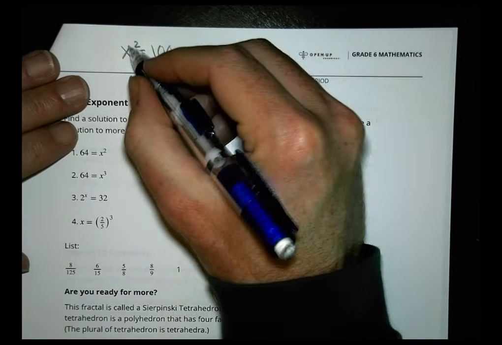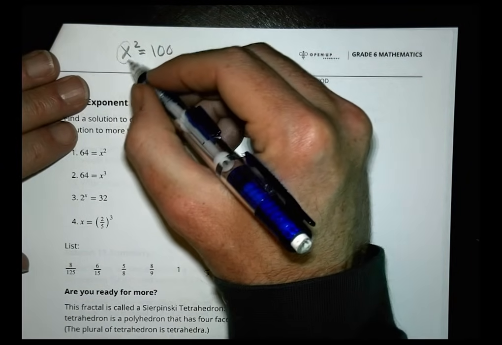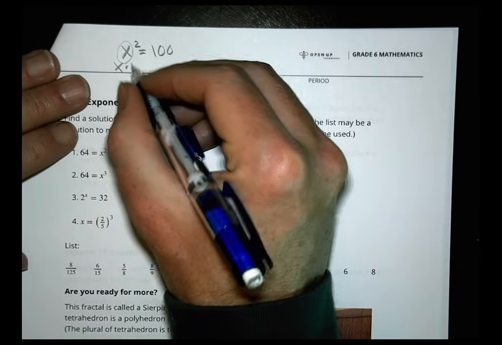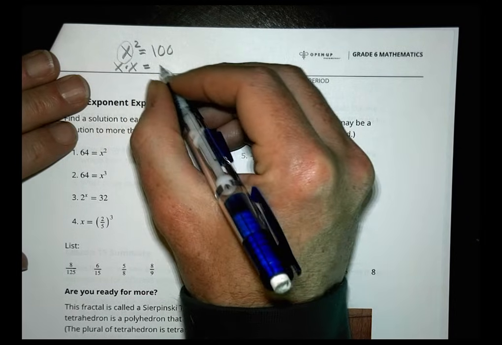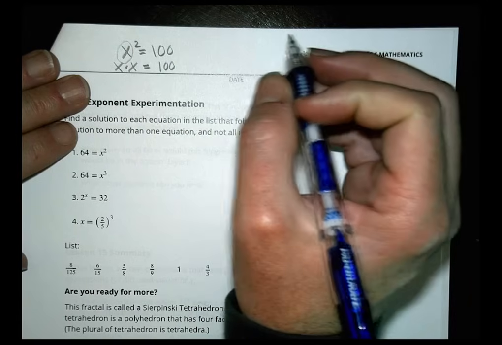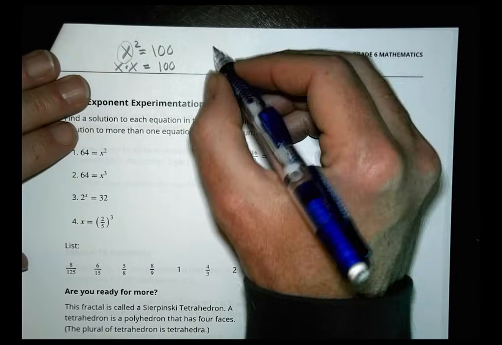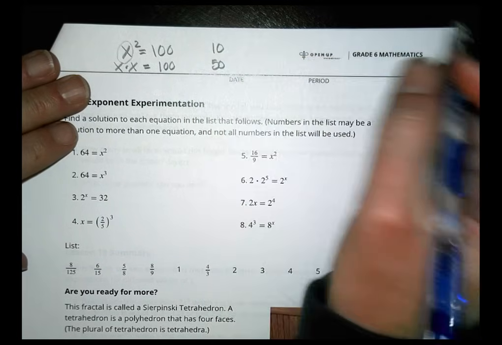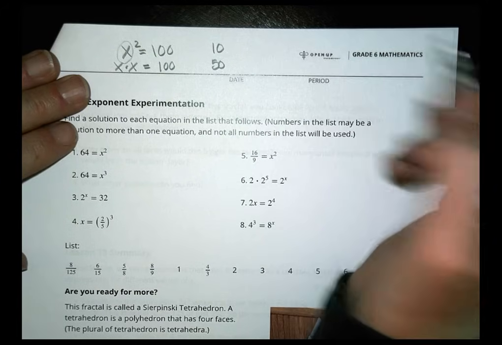Well, to find a solution, we want to find out what is the value of x that makes this true. The value of x is going to be one where I multiply x times the same value in order to get 100. That's what I'm looking for because it's squared. So in this case, here's a couple options. I have 10 and I have 50. Now, which one would be the best option and why?